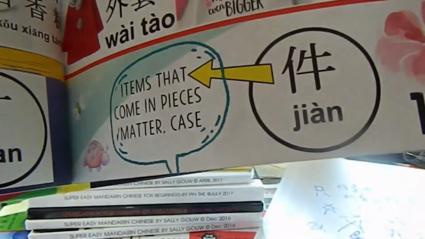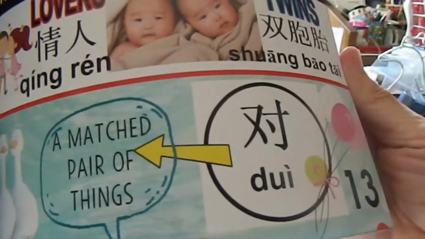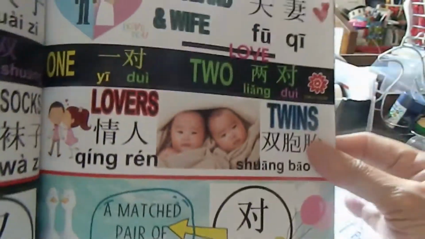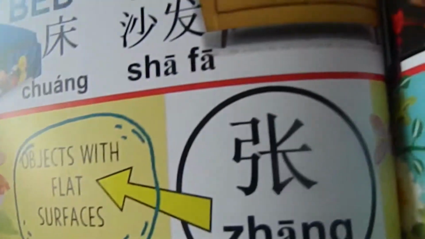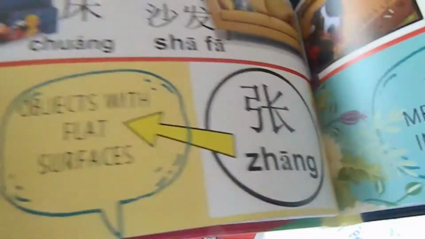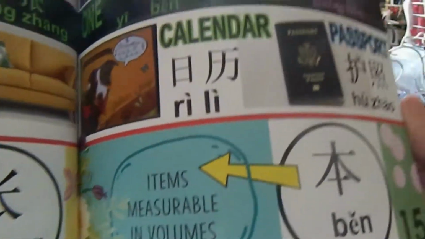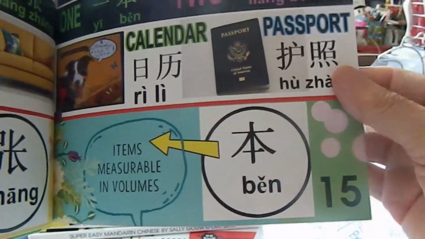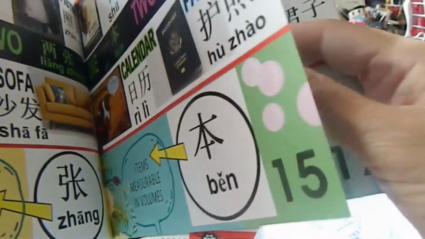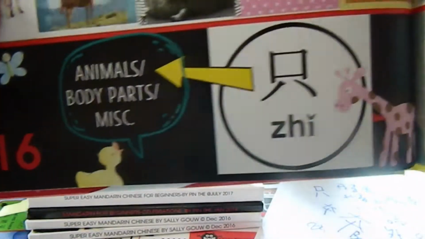The next one is jian, is matter of shirt, those kind of things. Okay. The next one is shuang, a pair of shoes. Okay, shuang. The next one is tiao. Tiao is mean, you know, a pair of trousers, those things. The next one is zhang. Okay, like table. Like remember, Mr. Zhang is a Chinese last name. They use it for a table, something square. Okay. The next one is ben for the calendar, something flip. Okay. And the next one is animal, zhi.